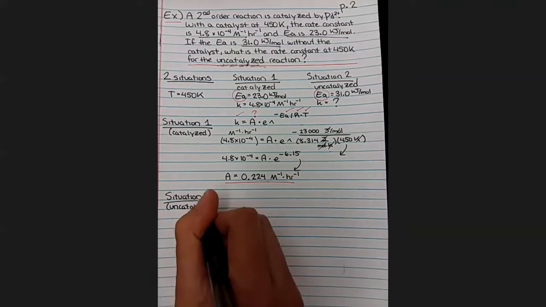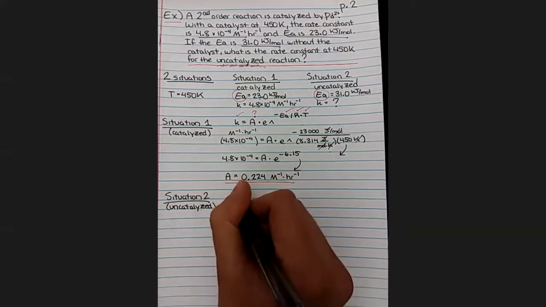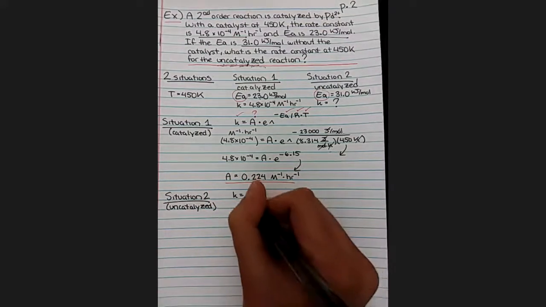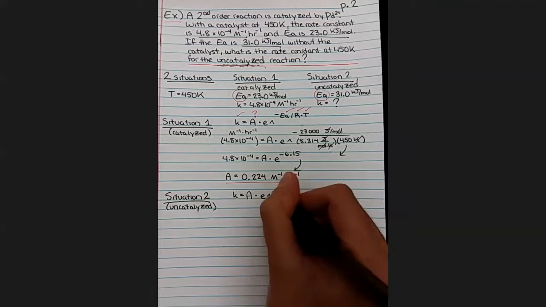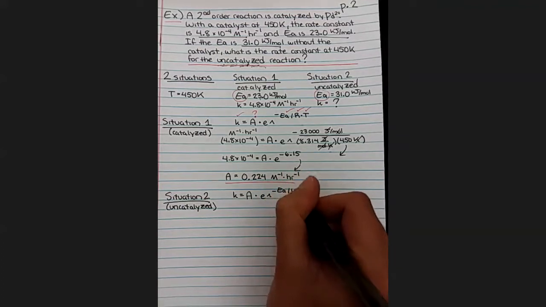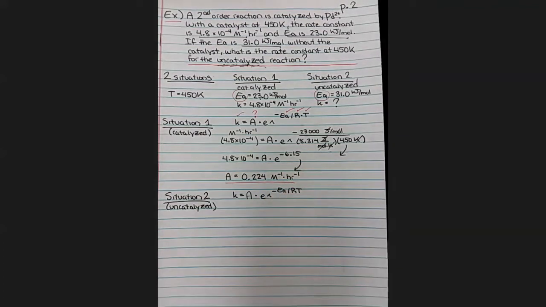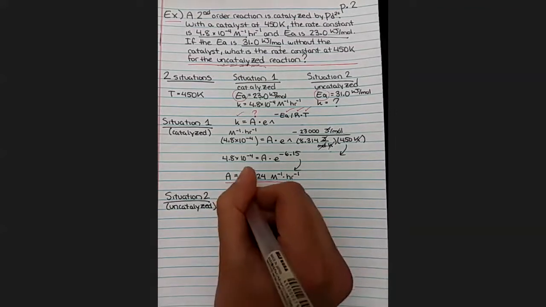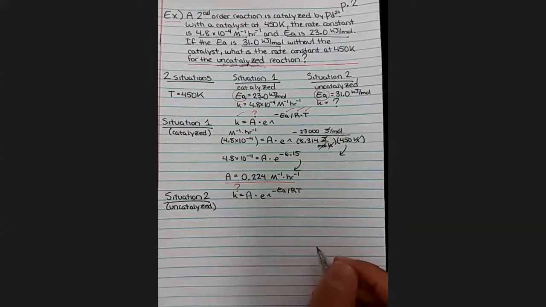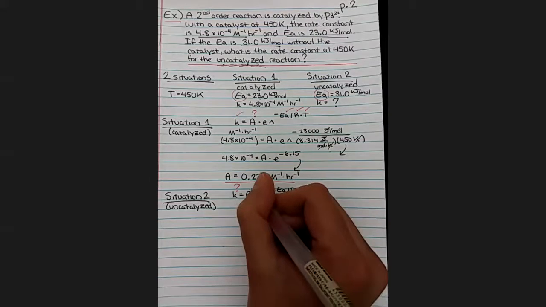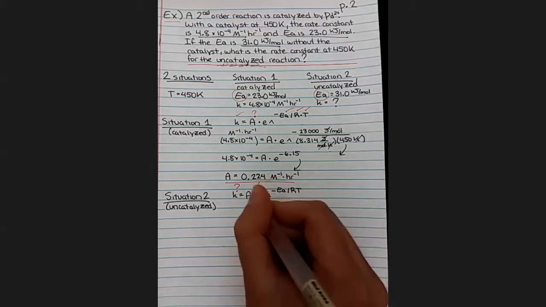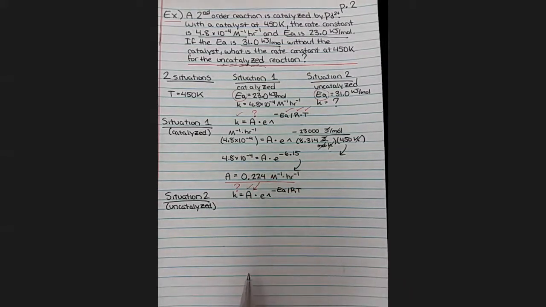Got to keep our eyes on the prize here. So we're going to use the Arrhenius equation again. K equals A times e to the negative Ea over RT. And for situation 2, we are trying to find the rate constant. We do now know the A, the frequency factor, because we found it for situation 1.